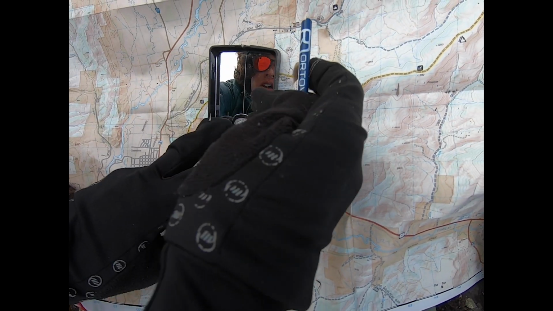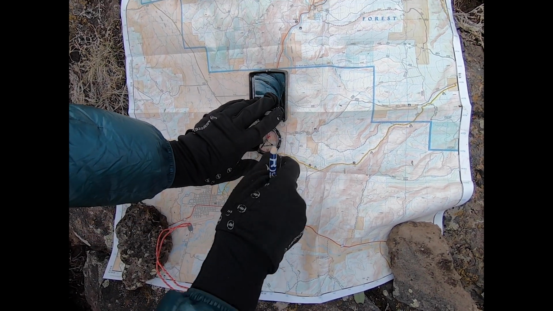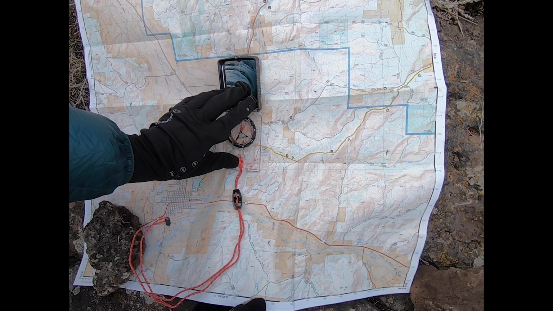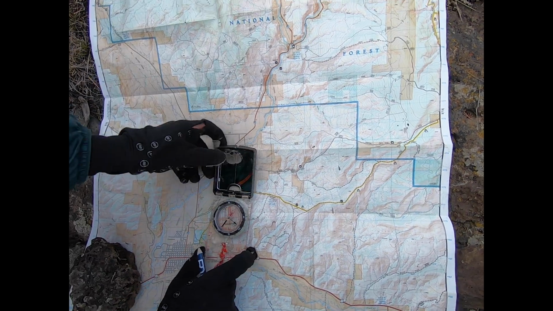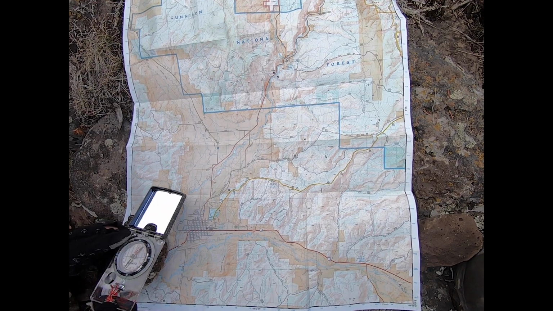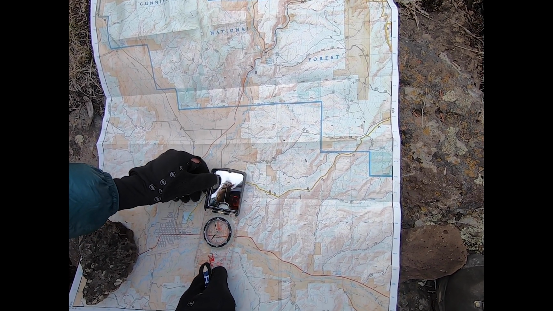Sometimes you are going to get very unlevel surfaces and you won't have it as accurate. So ideally you're doing this on some sort of table, but in the backcountry, like I am now, you need to improvise. So here we are.